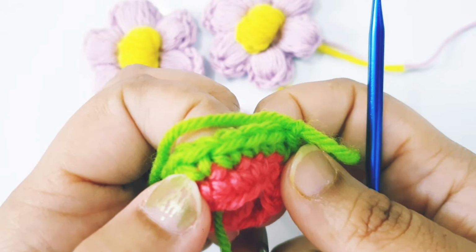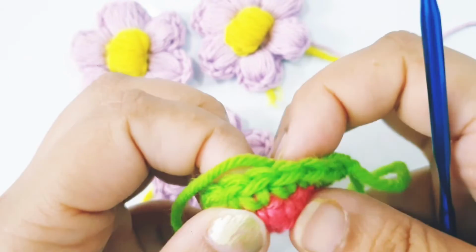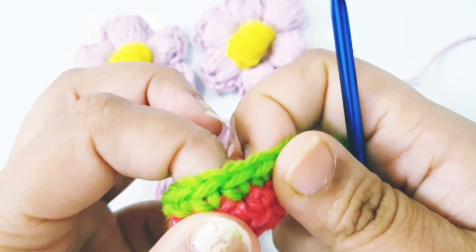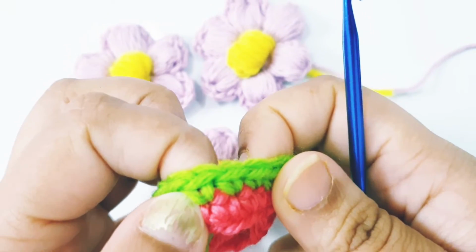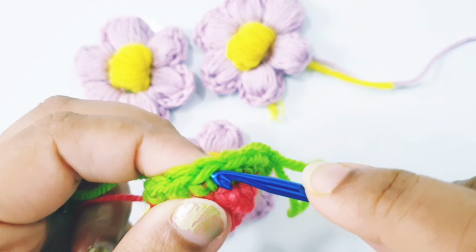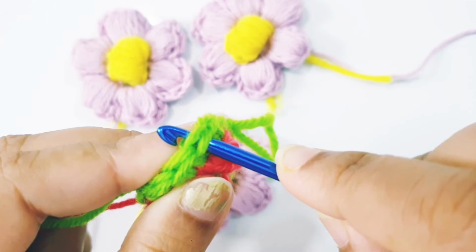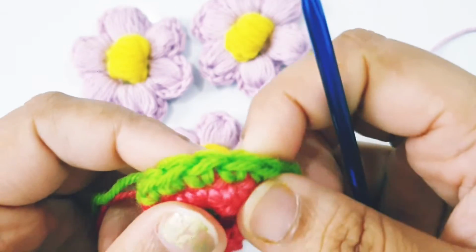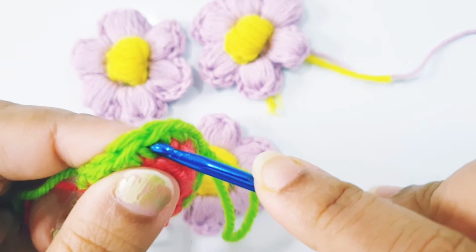or it's also called the split single crochet stitch, in this stitch we slip the hook between the two legs of the V-shaped post of this single crochet stitch. So in that stitch we don't slip our hook under these two loops, but we work in between the two legs of the stitch.